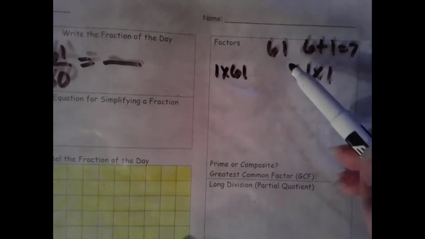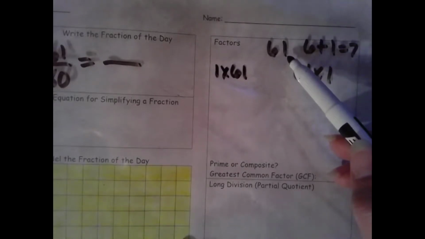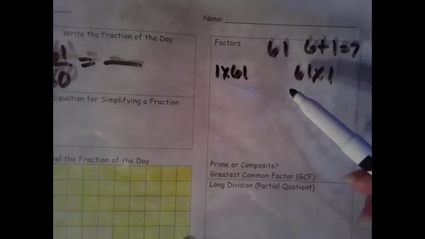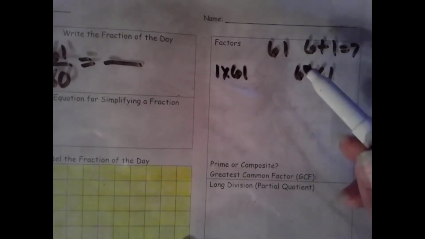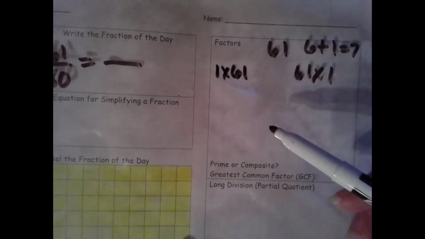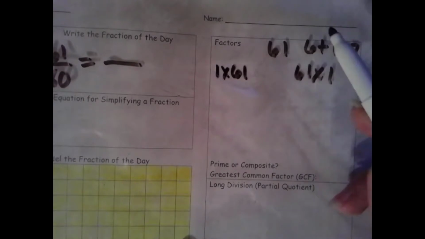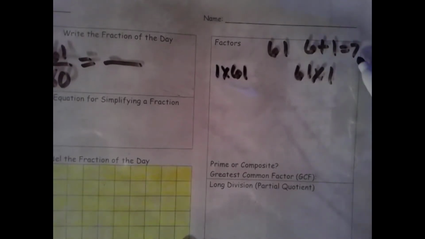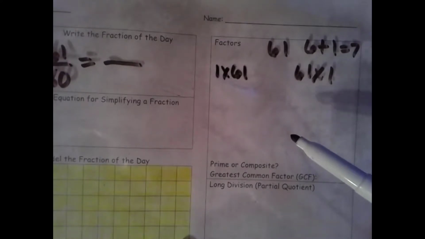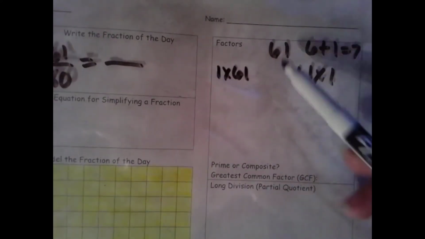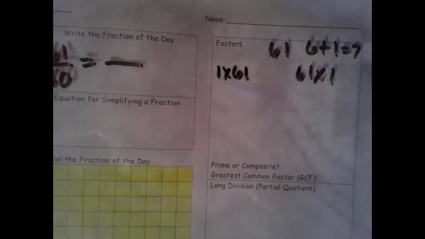We try 5. The rule for 5 is that it ends in a 0 or 5. It ends in a 1, so 5 is not a factor. We try 7. 7, 14, 21, 28, 35, 42, 49, 56, 63. 61 is not in that list, so 7 is not a factor. We try 9. 9 has the same rule as 3. We add the digits together. We get 7. 7 is not a multiple of 9, so 9 is not a factor. We try 11. 11, 22, 33, 44, 55, 66. 61 is not in that list, so 11 is not a factor.